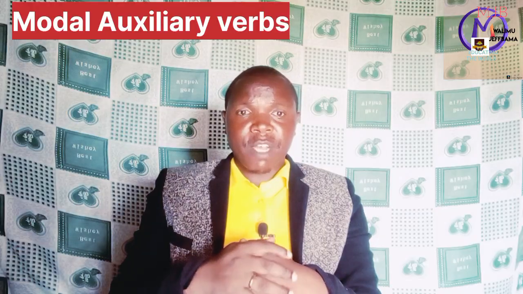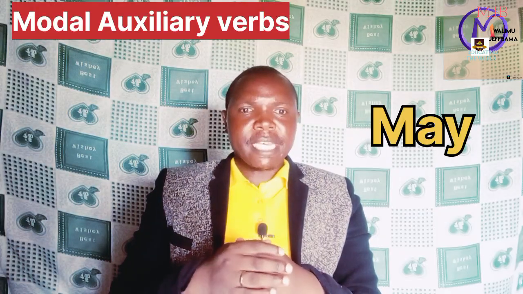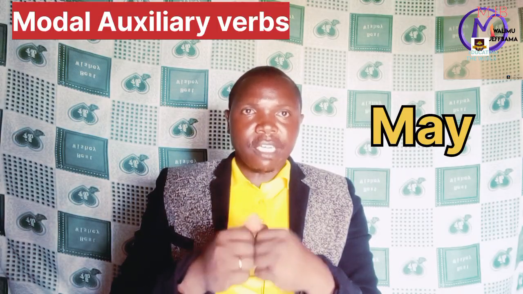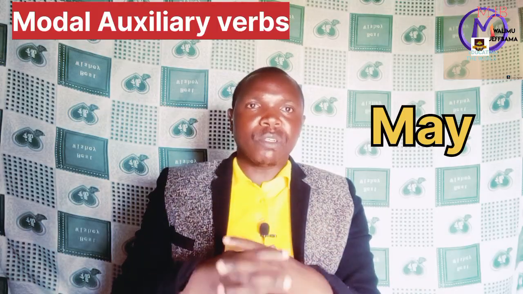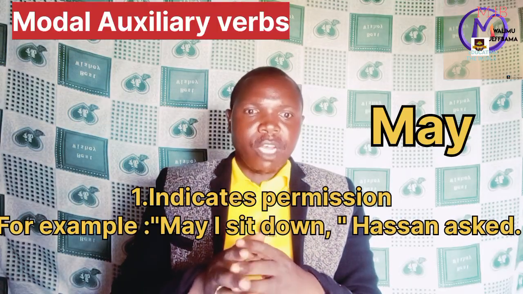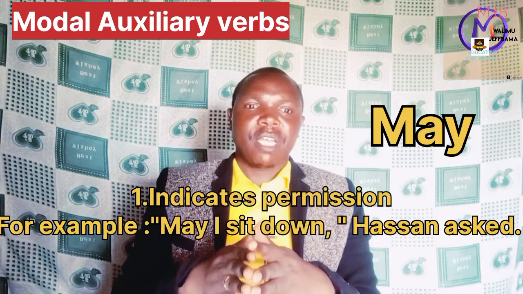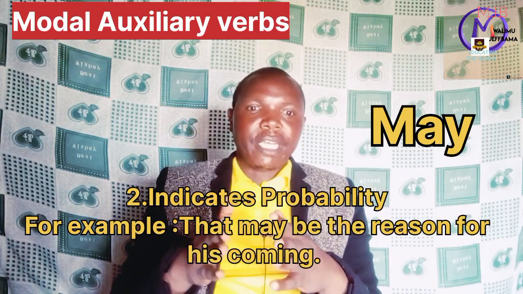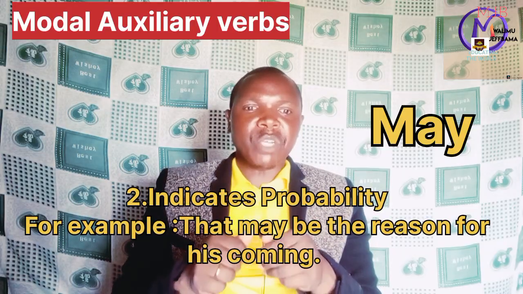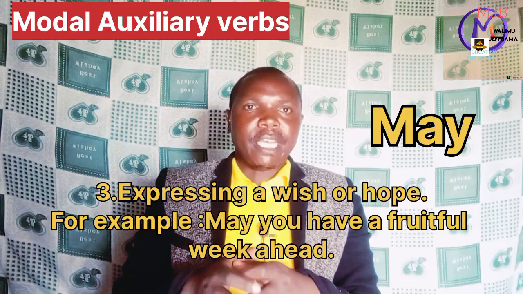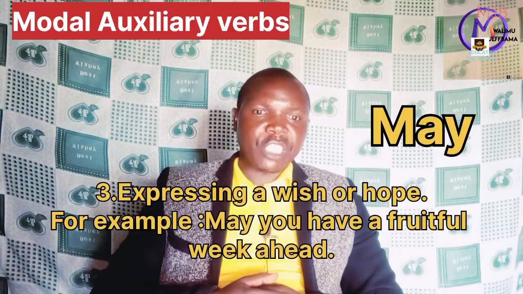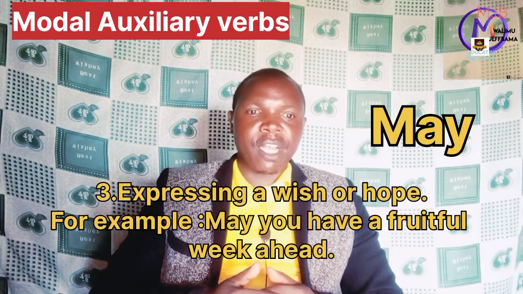Another modal auxiliary verb is may. May is a modal auxiliary verb used in the following ways. First of all, it indicates permission. How does it indicate permission? Example, may I sit down? Hassan asked. It also indicates probability. For example, that may be the reason for his coming. It is used also in expressing a wish or hope. For example, may you have a fruitful week ahead.